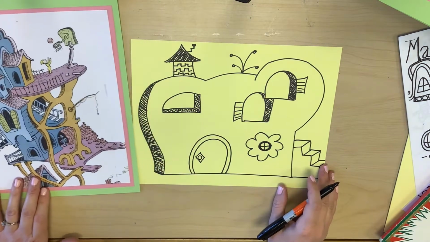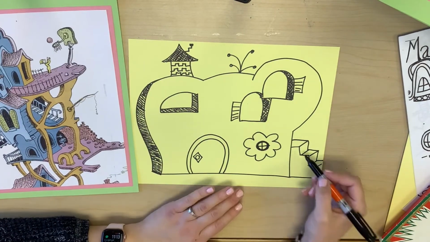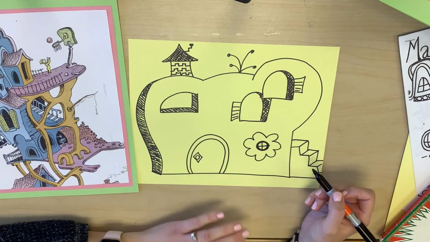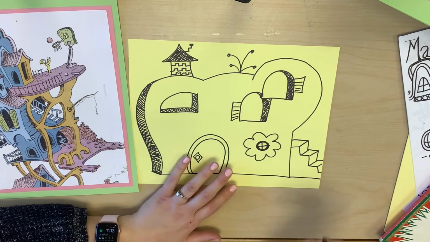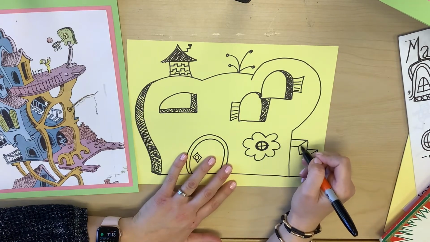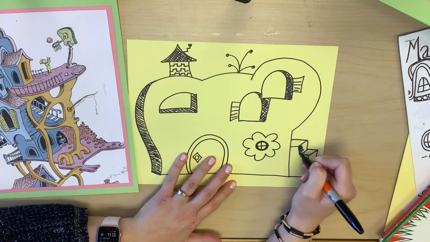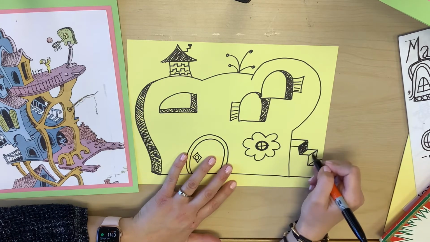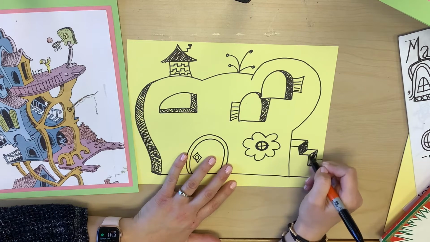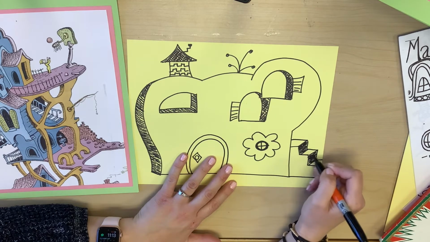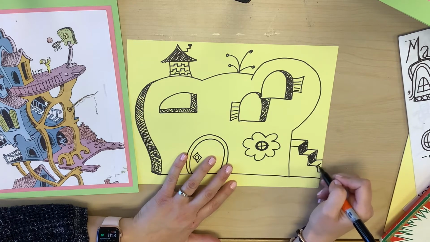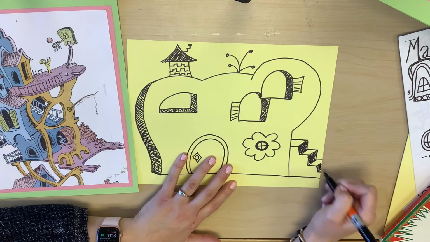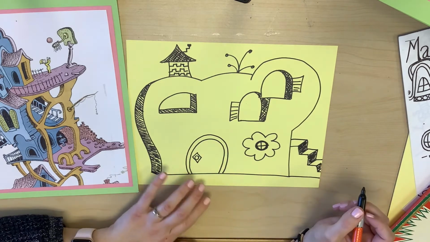So I see one thing I forgot to do. You probably noticed it. I forgot to add some hatching onto my stairs. So to make them look even more 3D, I'm going to come over, and again, I'm going to follow this line, and I'm going to add those little lines. You'll notice I'm not coloring it black. That's not what I want. I want those lines there. The closer they are together, the darker it will get. There we go.